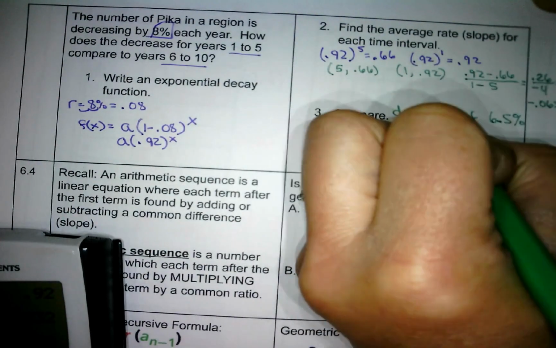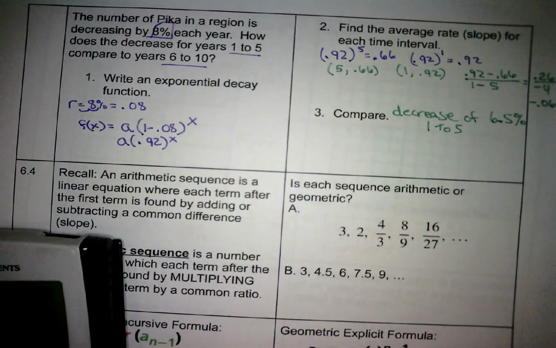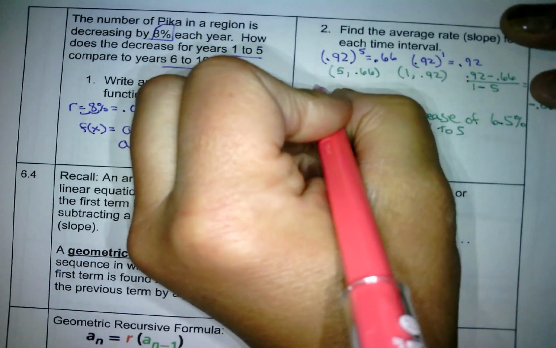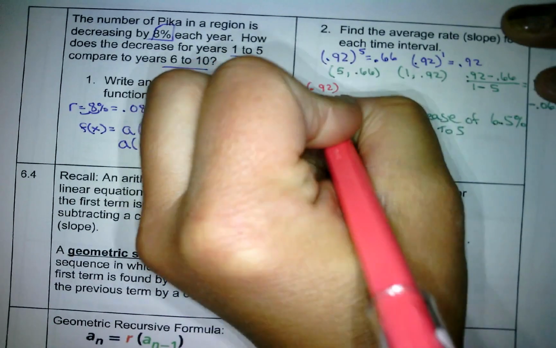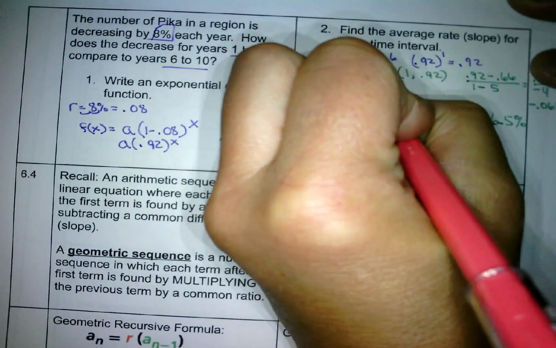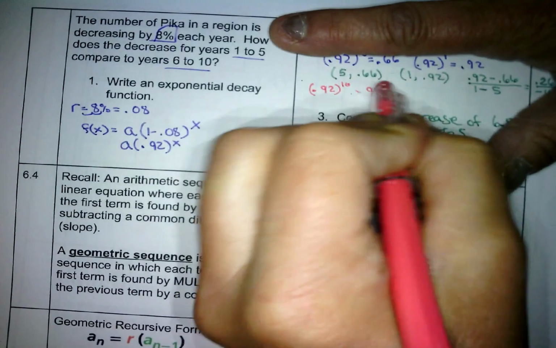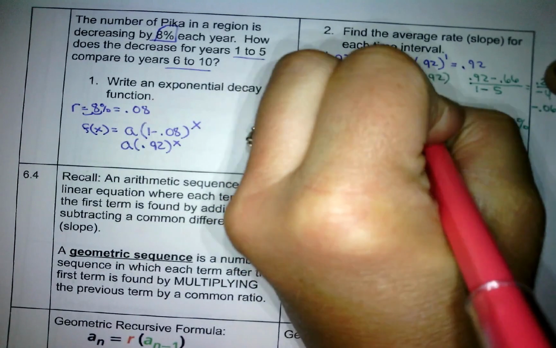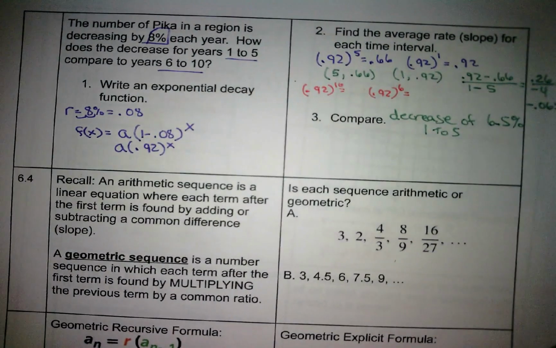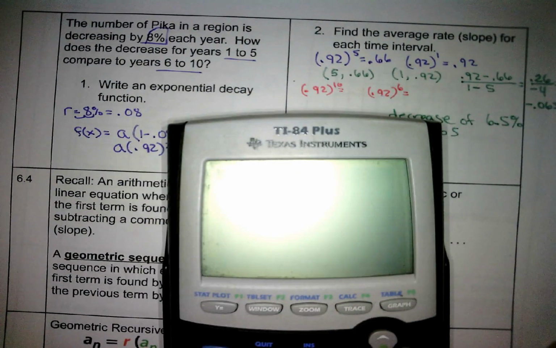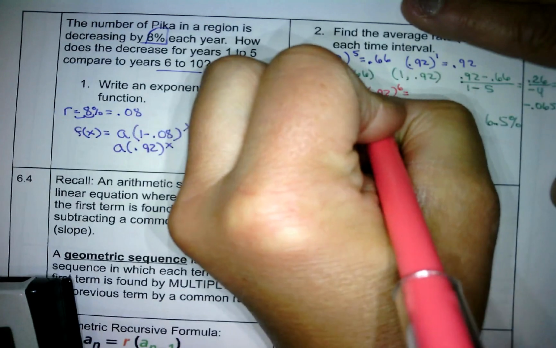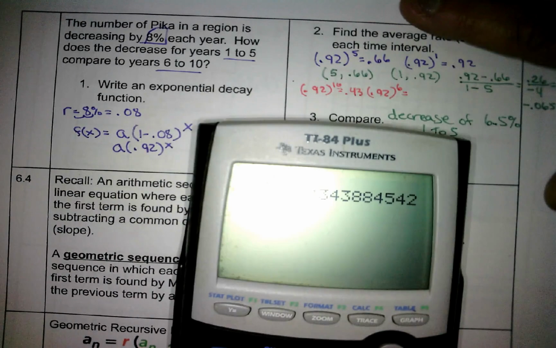Now let's do the same thing for years 6 to 10. So we're going to do 0.92 to the 10th power and 0.92 to the 6th power. I should leave a little bit of room there to write the answer. So 0.92 to the 10th power is 0.43, and 0.92 to the 6th power is 0.61.